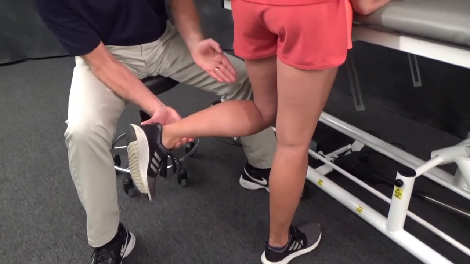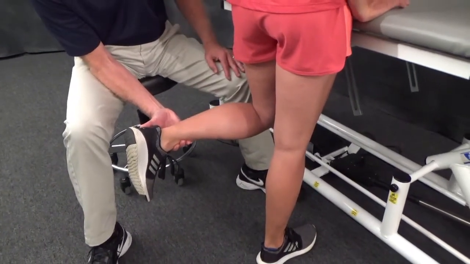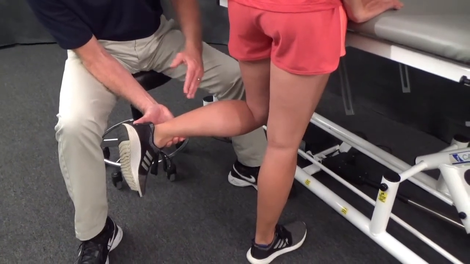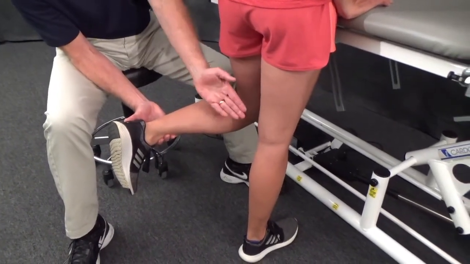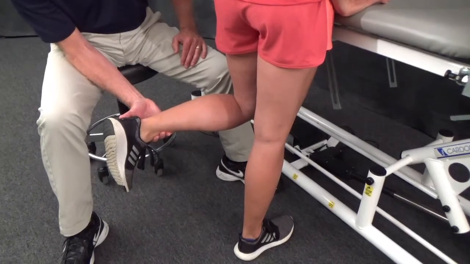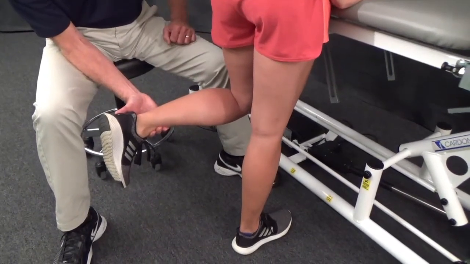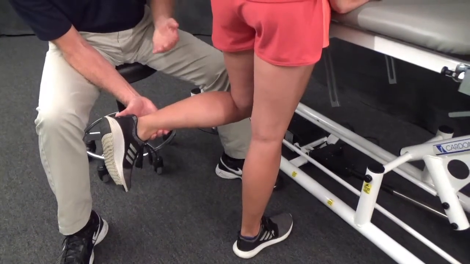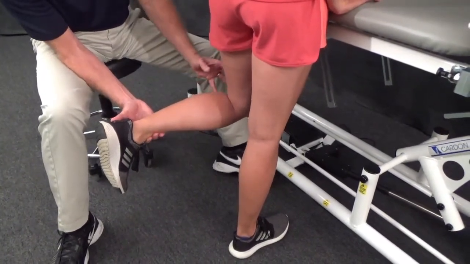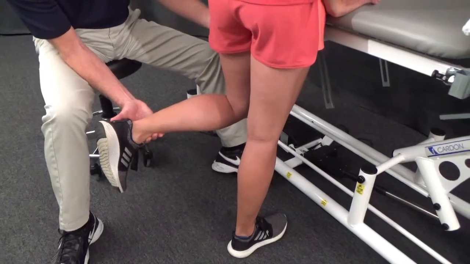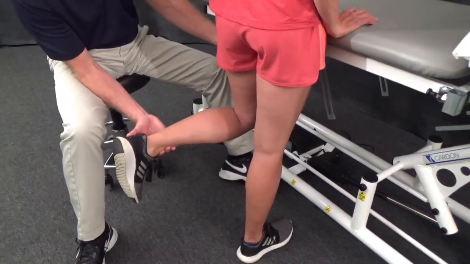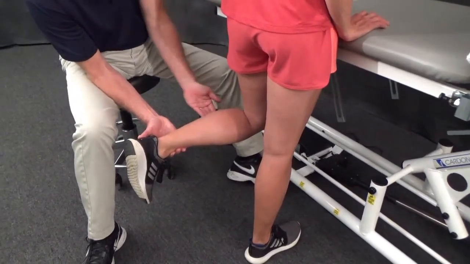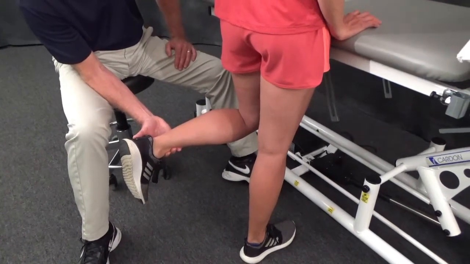Now, if we feel an early, firm end feel, and early means it comes earlier than the opposite side, we know that likely there may be an element of knee joint capsular shortening. That capsular shortening needs to be in the anatomical location of the capsule. If Hannah feels pulling up in the anterior thigh, in the quad area, we know that it might be muscle shortening that's limiting knee flexion.